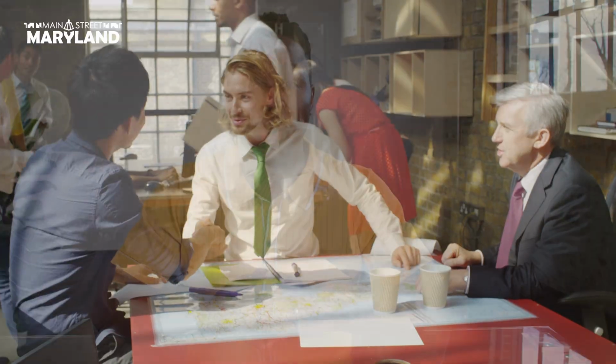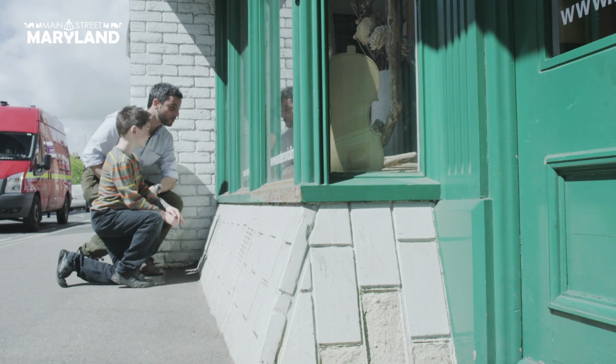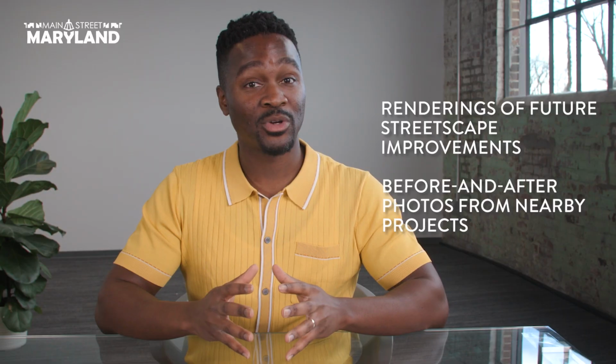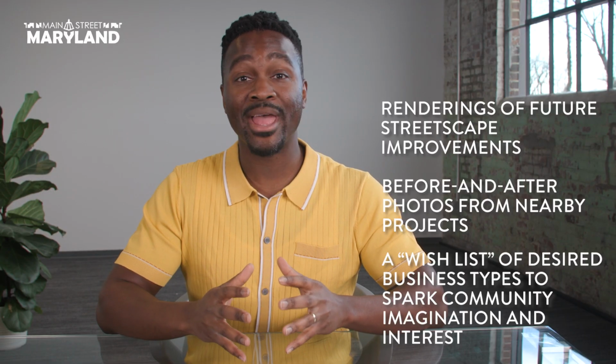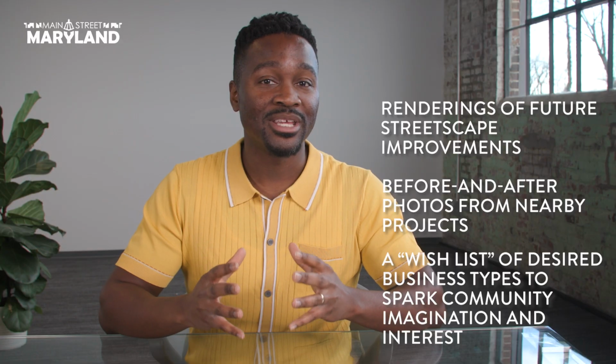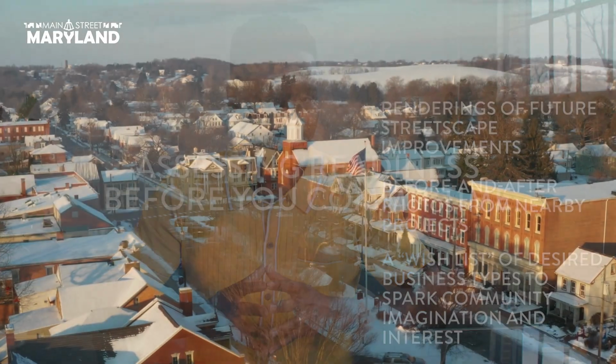Temporary uses can also be a trial run for future tenants or a way to bring stakeholders into the planning process. You can also collaborate with property owners to install temporary window displays that highlight the district's vision. This might include renderings of future streetscape improvements, before and after photos from nearby projects, or a wish list of desired business types to spark community imagination and interest.